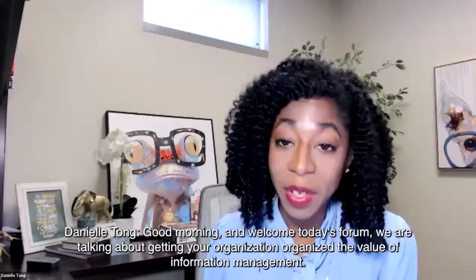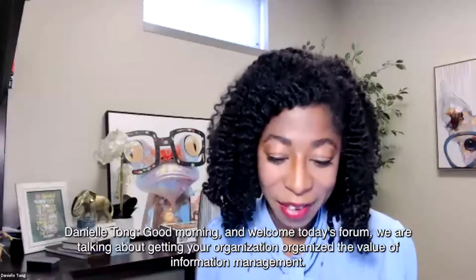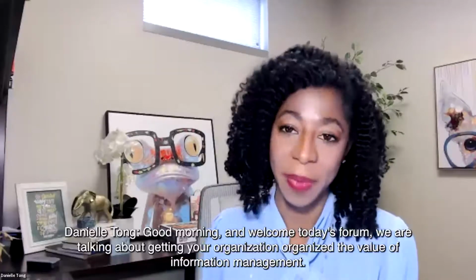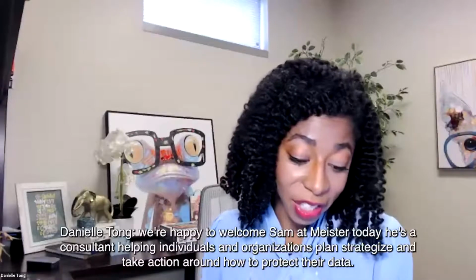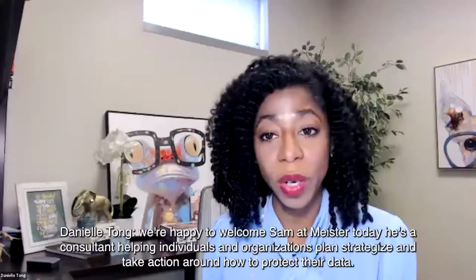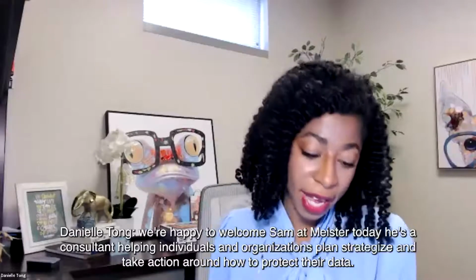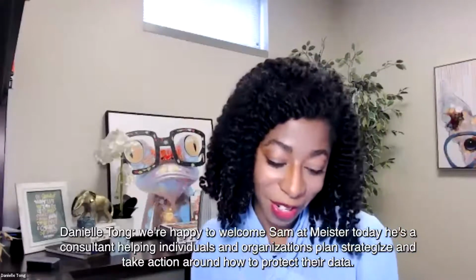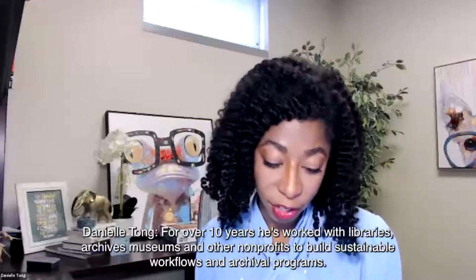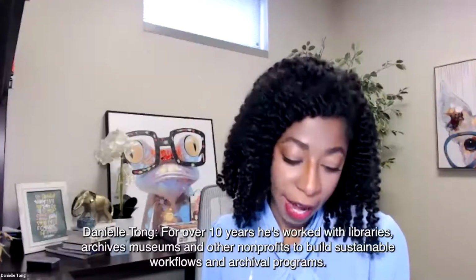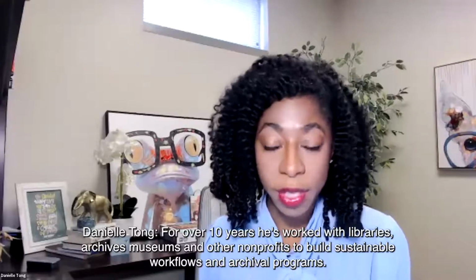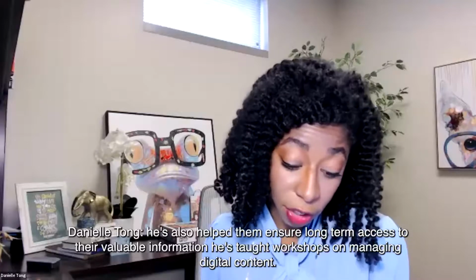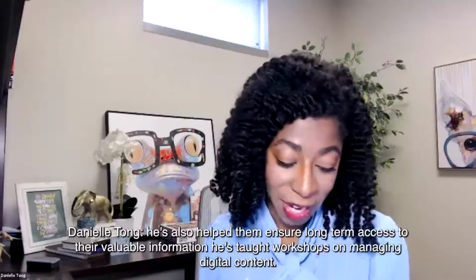We are talking about getting your organization organized, the value of information management. We're happy to welcome Sam Meister today. He's a consultant helping individuals and organizations plan, strategize, and take action around how to protect their data. For over 10 years, he's worked with libraries, archives, museums, and other nonprofits to build sustainable workflows and archival programs. He's also helped them ensure long-term access to their valuable information.